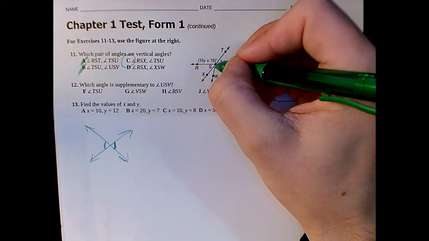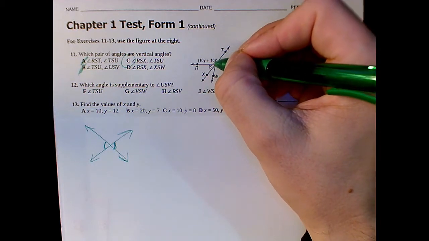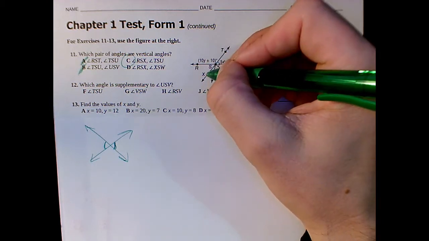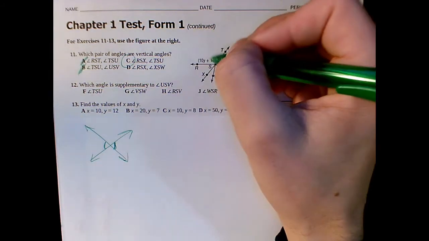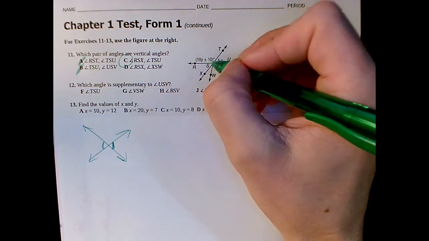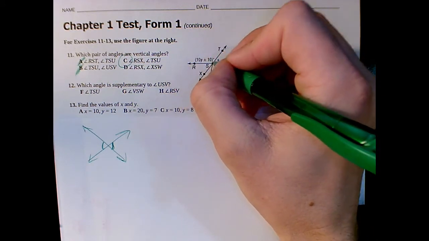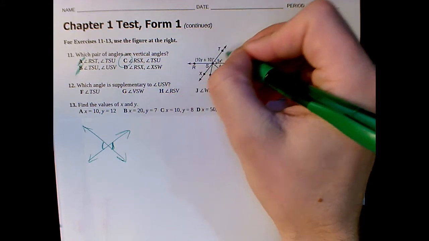And RSX, where's RSX? RSX is adjacent to XSW. No, I'm sorry, is vertical to SXW? No. So the only ones that are across from each other are C, because it's that guy across from that guy.